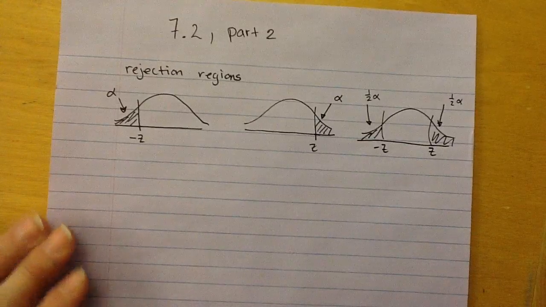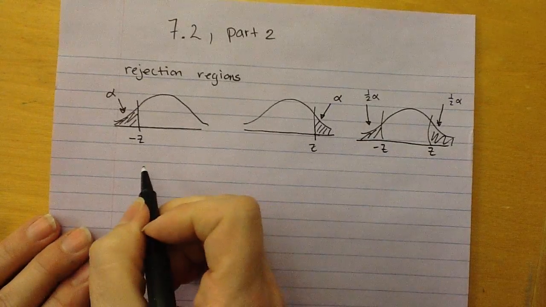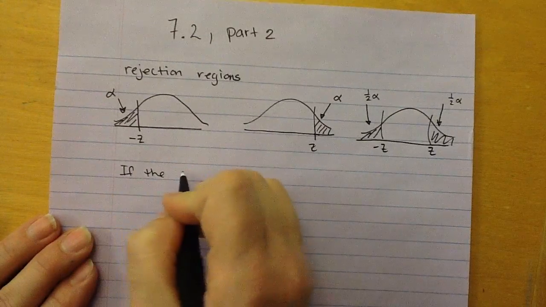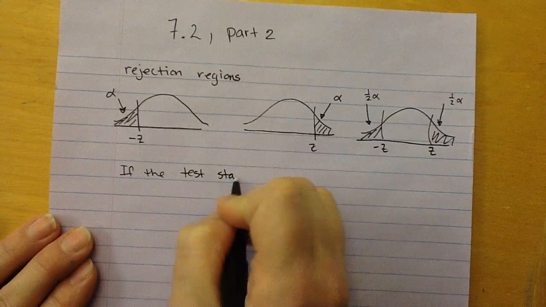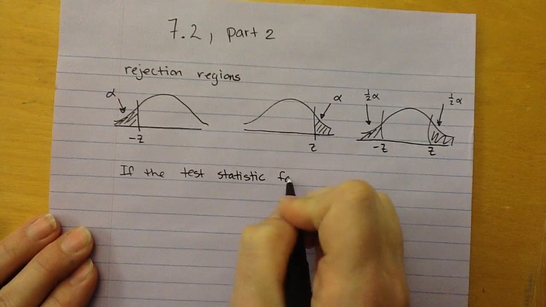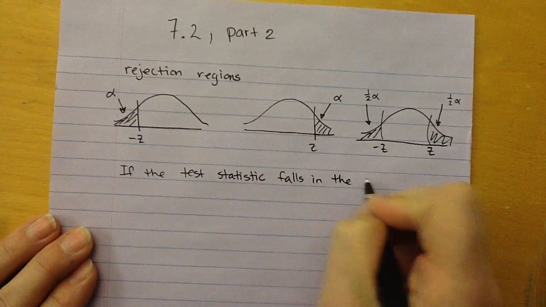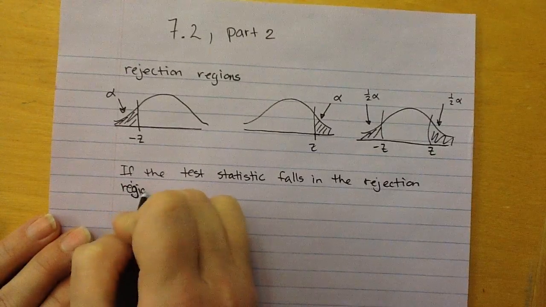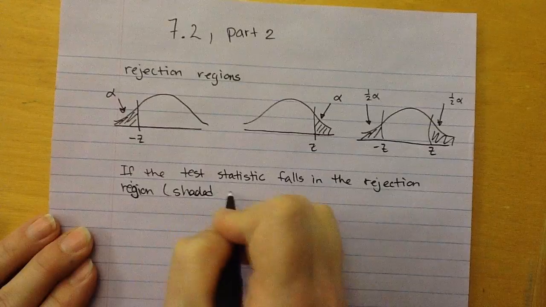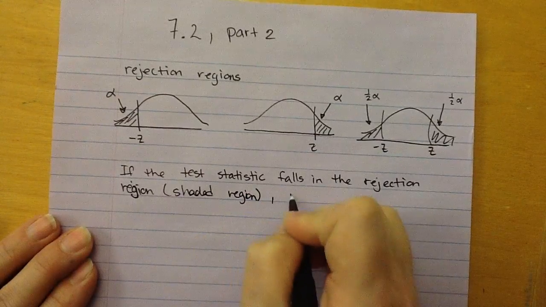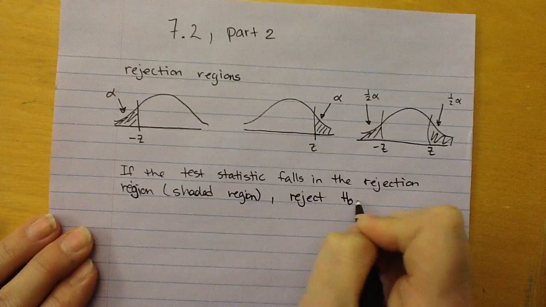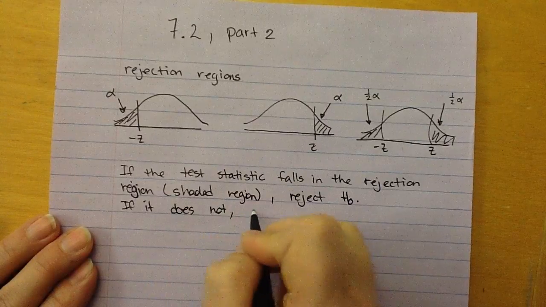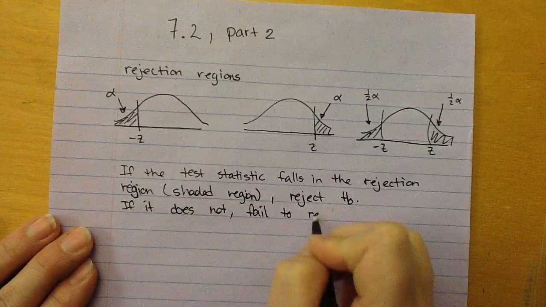And if the test statistic falls in the shaded region, which is called the rejection region, then we reject H sub 0. So if the test statistic falls in the rejection region, that's the shaded region, we reject H sub 0. If it does not, then we fail to reject H sub 0.